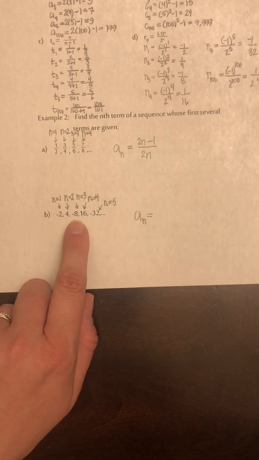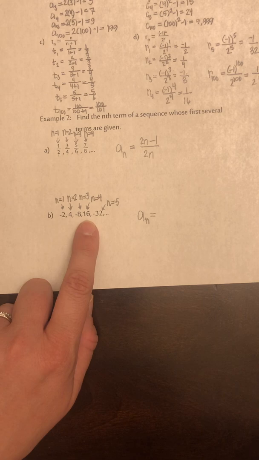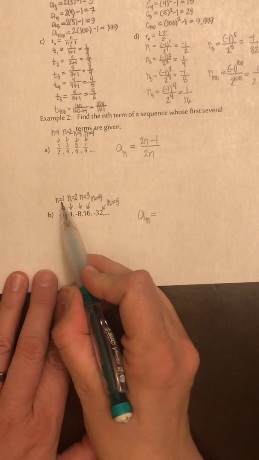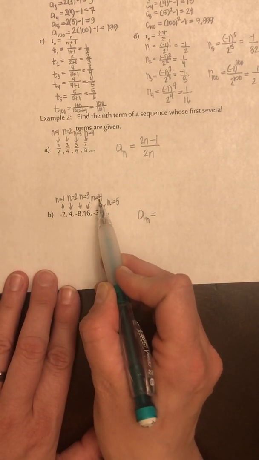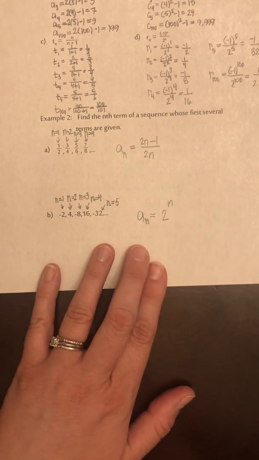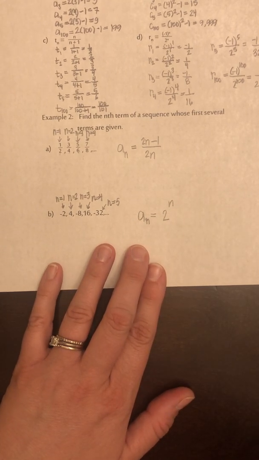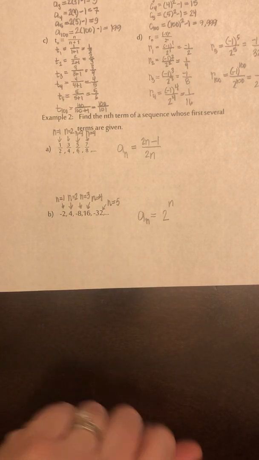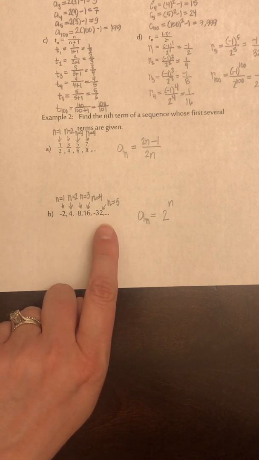16 would be 2 to the fourth power. 32 would be 2 to the fifth power. So 2 to the first, to the second, to the third, to the fourth, to the fifth. So 2 to the n power. Now this would not be the final answer though, because all of those would give you positive answers, and we don't have all positive answers.